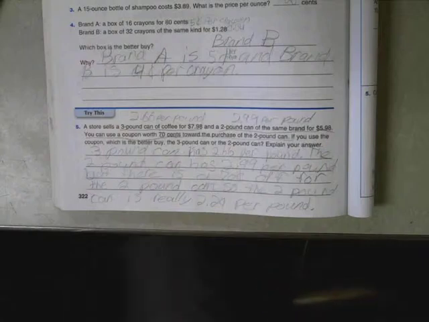So we did $2.99 minus 70 cents, and we got $2.29 per pound.